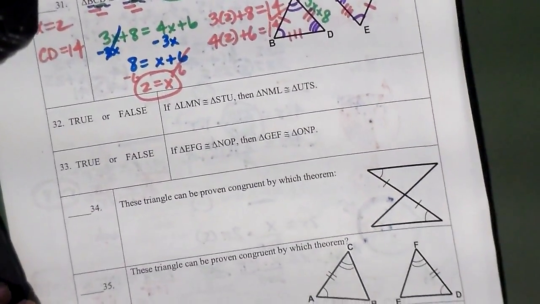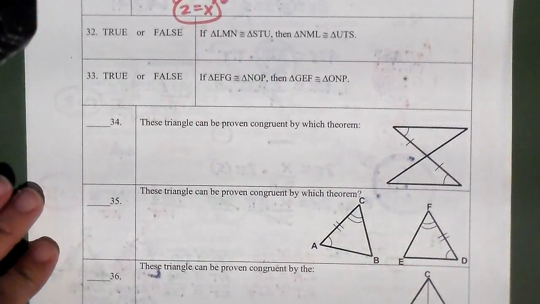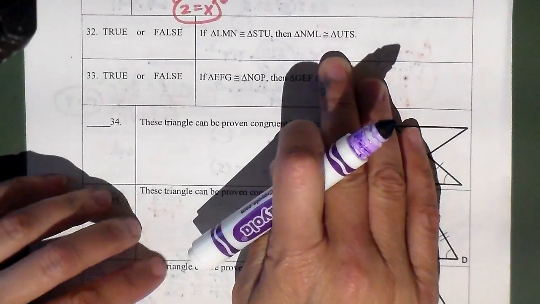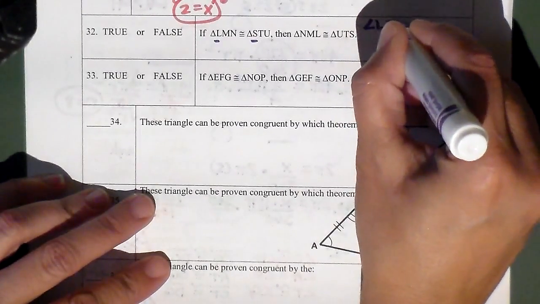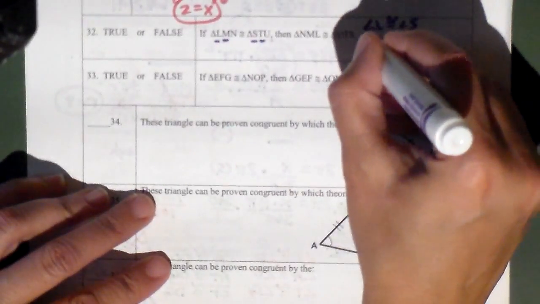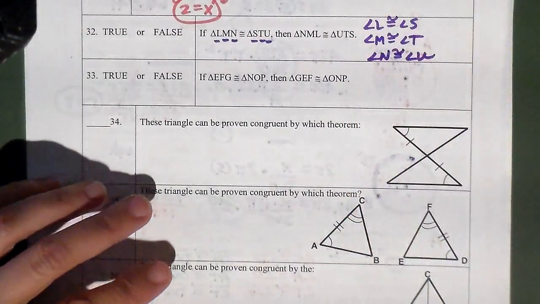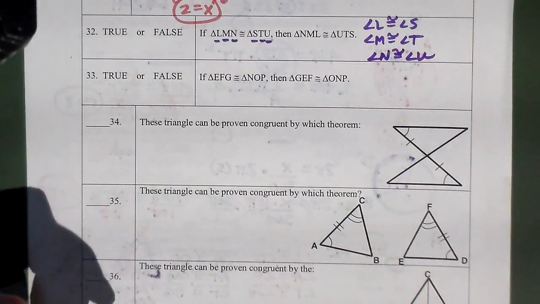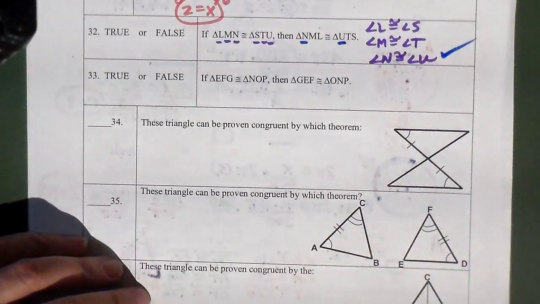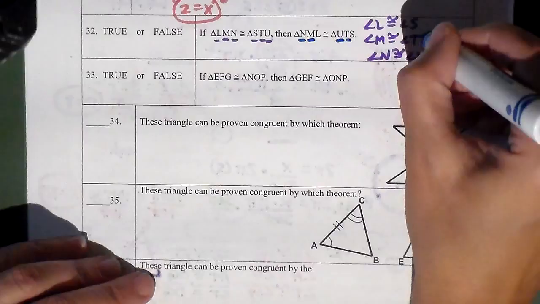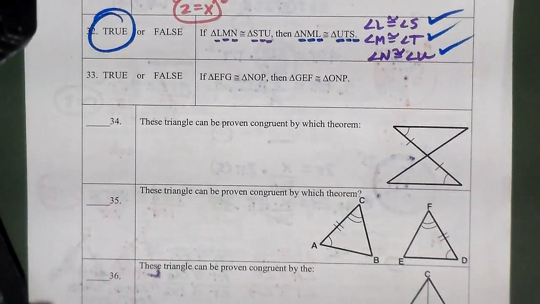Okay, so let's keep moving. All right, the next one says, true or false? If LMN is congruent to STU, then NML is congruent to UTS. Well, LMN means that angle L has to be congruent to angle S, angle M has to be congruent to angle T, and angle N has to be congruent to angle U. So those 3 have to match up. What should N match up with? U, check. What should M match up with? T, check. And what should L match up with? S, check. True, they're congruent. Same 2 triangles, just named differently.